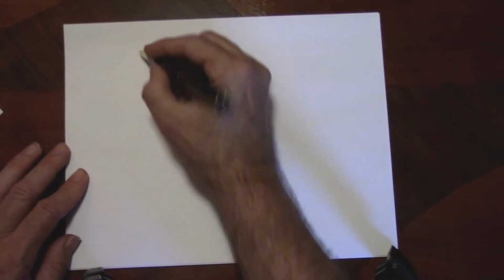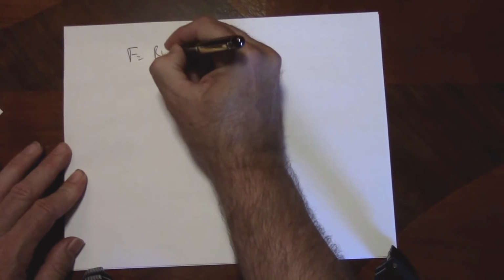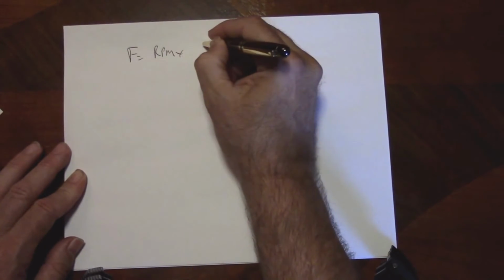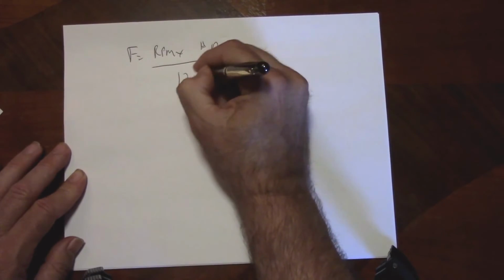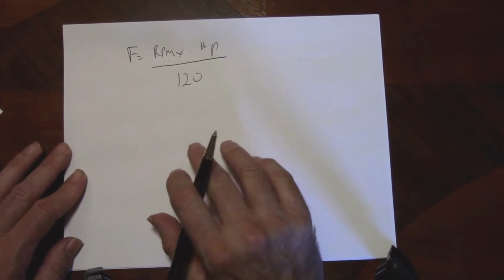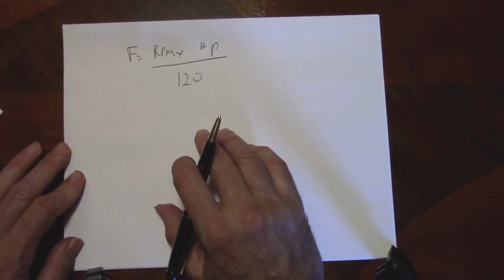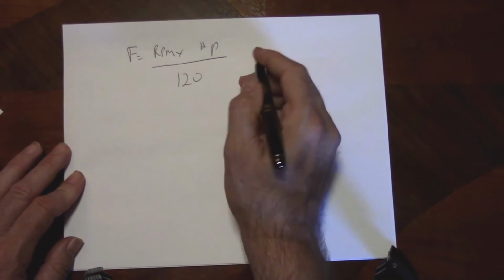Now, the other question I want to bring up, since we're already talking about frequency, is how do we change the frequency? Simple. If frequency is RPM times number of poles over 120. And let's be more specific, okay? How do I change frequency without changing the RPM of the motor? Fair enough? Well, let's fill in some things here.